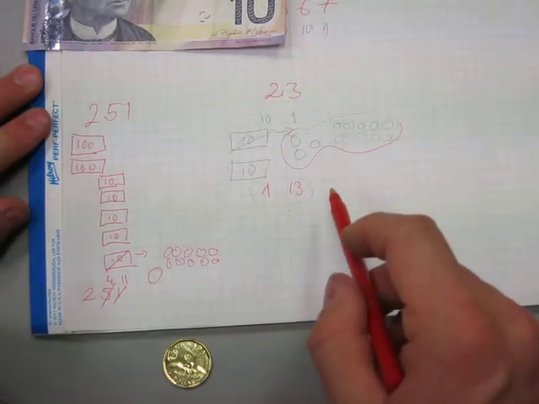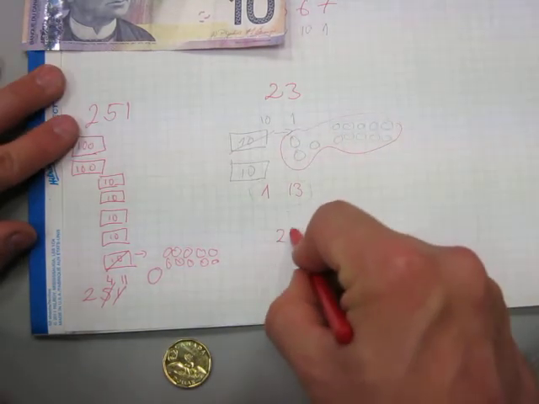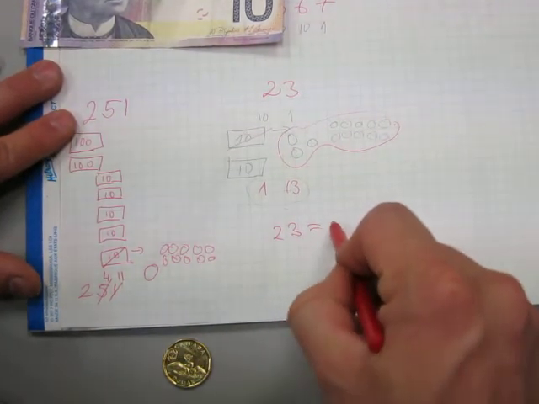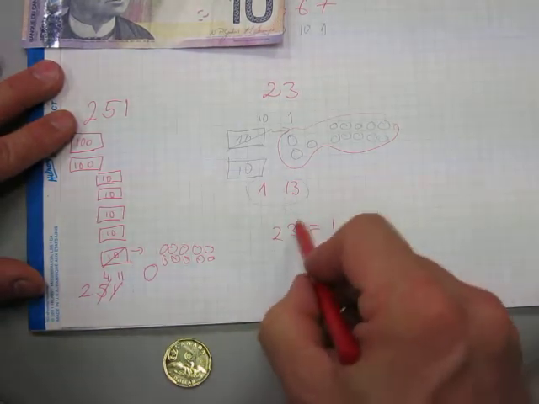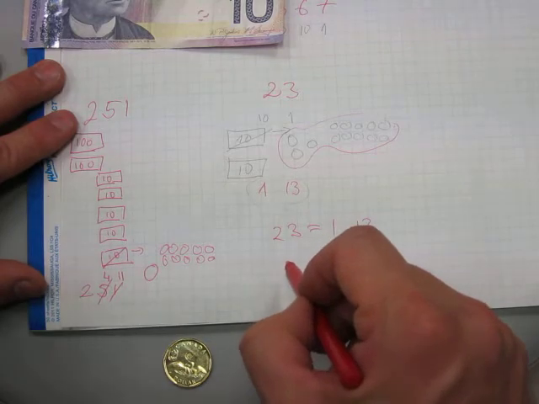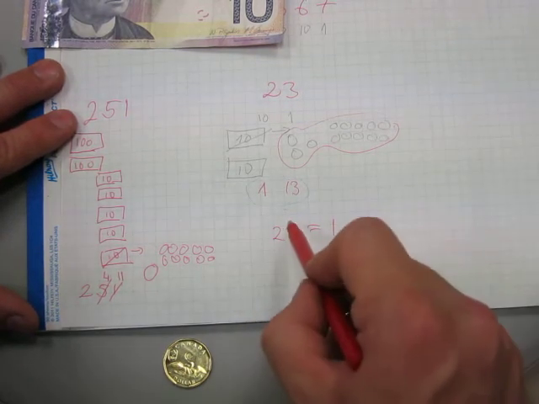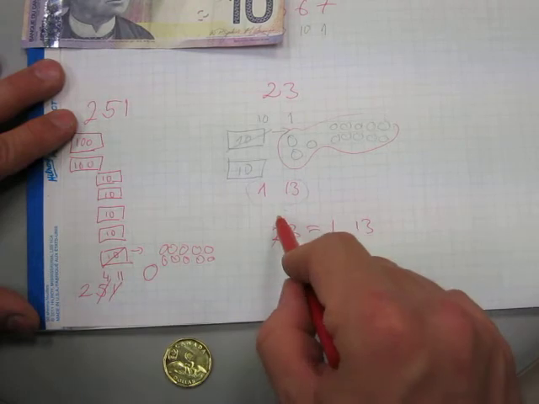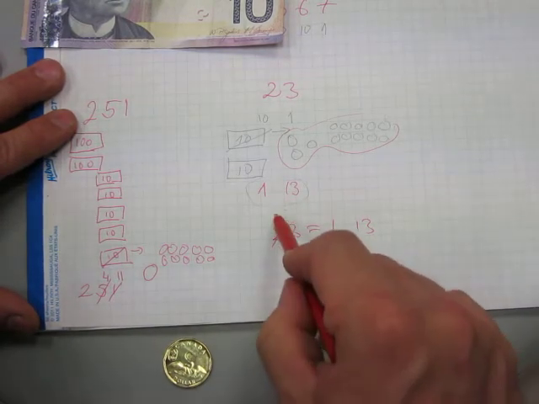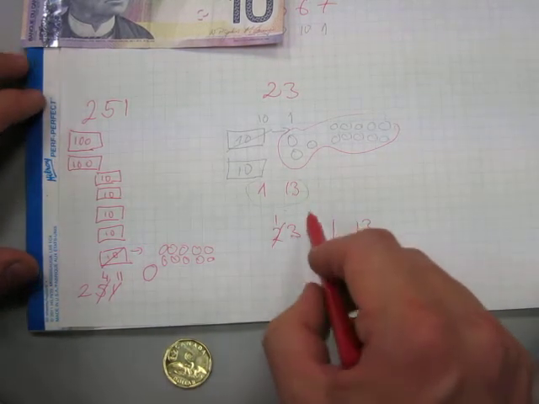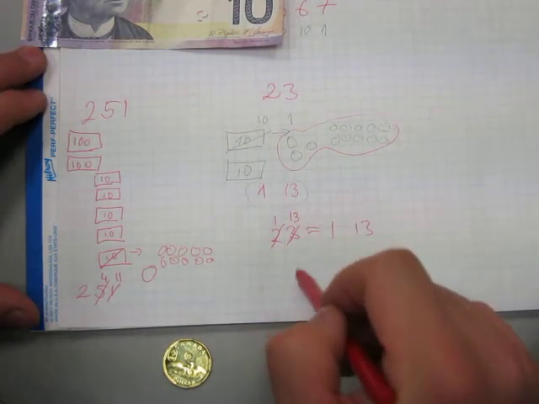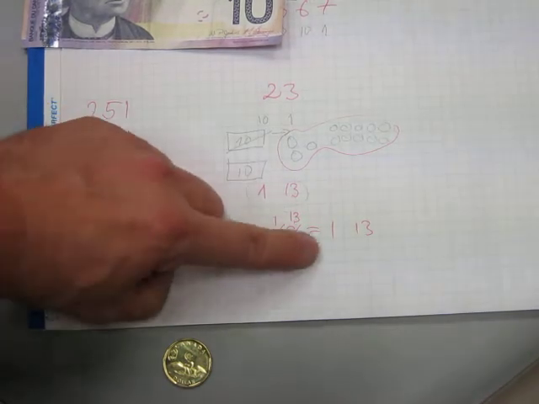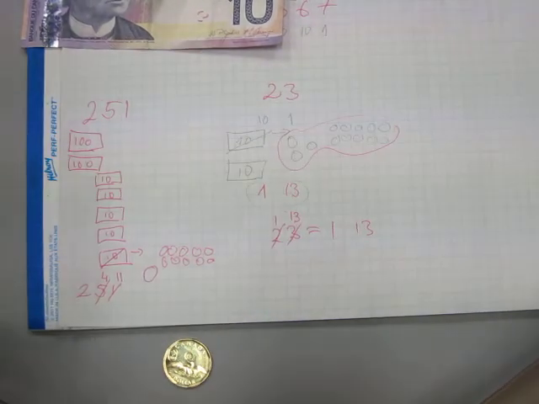Going back to the 23 for a sec, 23 is exactly the same thing as 1 ten and 13 ones. But if I wanted to represent it the way it is in subtraction, you cross out the tens and you take away 1 from it, and you cross out the ones and you add the 10 there. So that's how it appears in addition or subtraction problems.